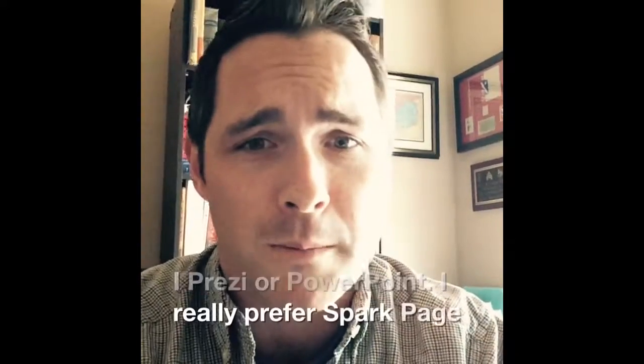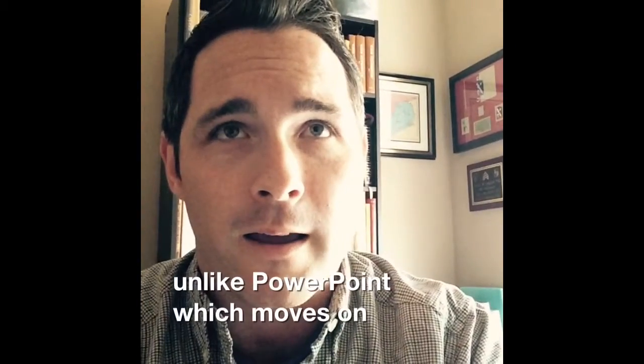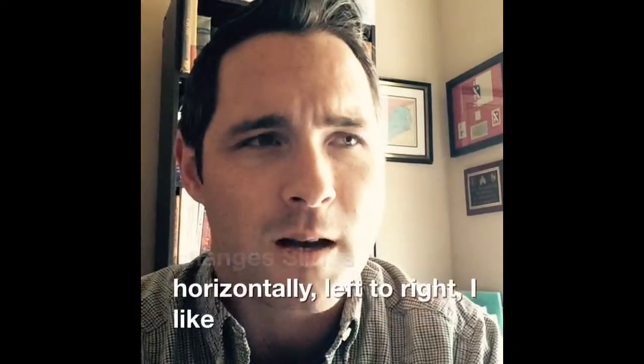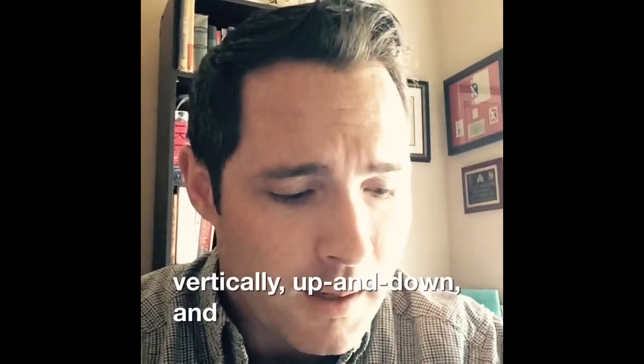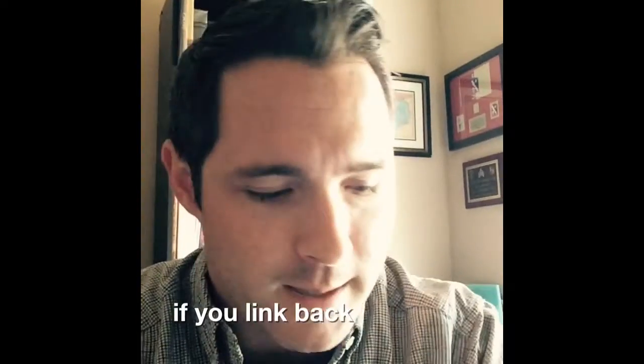I really prefer SparkPage specifically because unlike PowerPoint, which changes slides horizontally, left to right, SparkPage allows us to navigate vertically, up and down. If you link back to my other SparkPage, you'll see how it navigates like that.